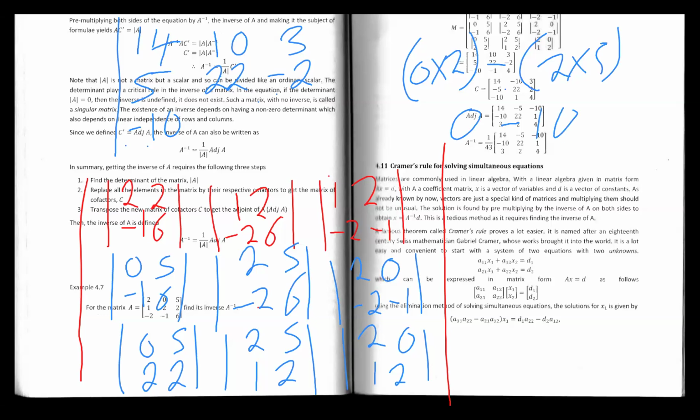Then the other one is 4, so minus 10. The second one is, sorry, I went to the last one.